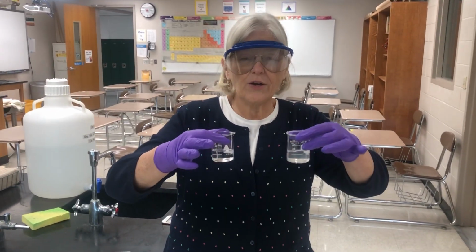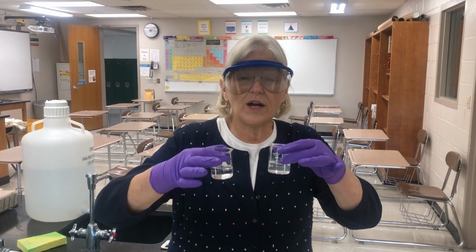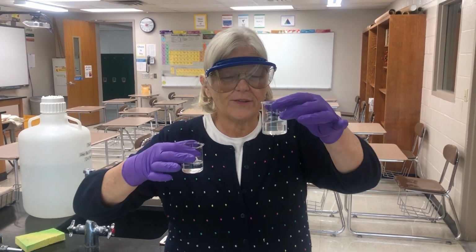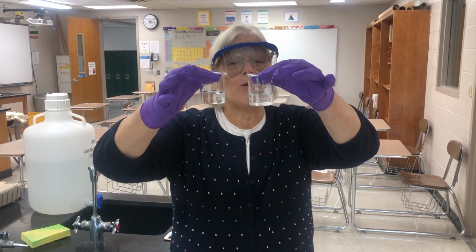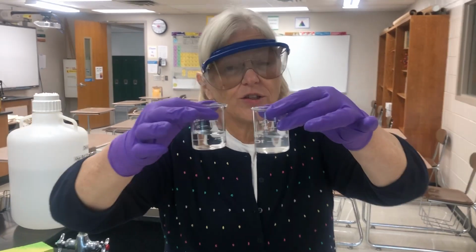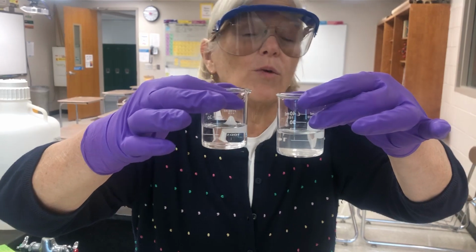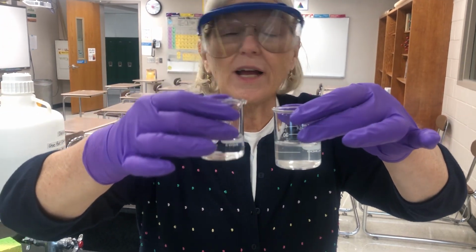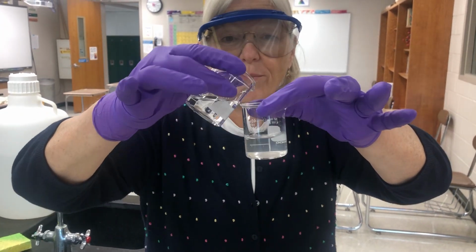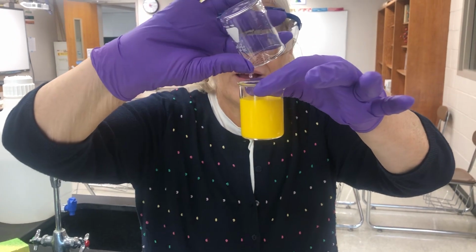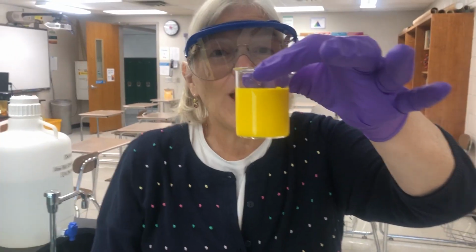I want to show you that here I have already made solutions of lead nitrate and potassium iodide. You'll notice that they are both clear and colorless solutions. You wouldn't be able to tell one from the other. But when I take one of these solutions and pour it into the other, I have a chemical reaction.